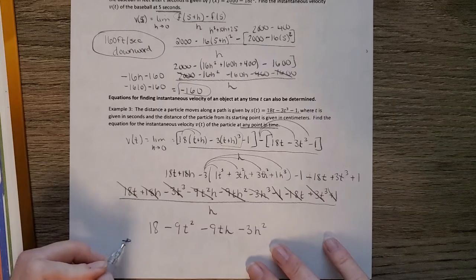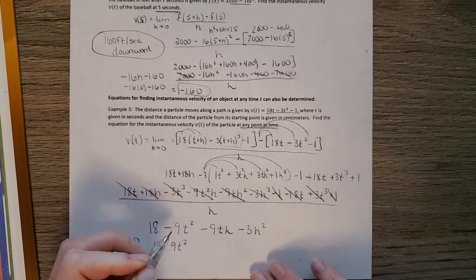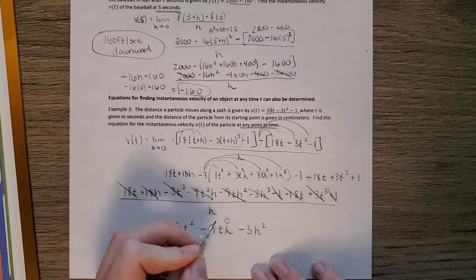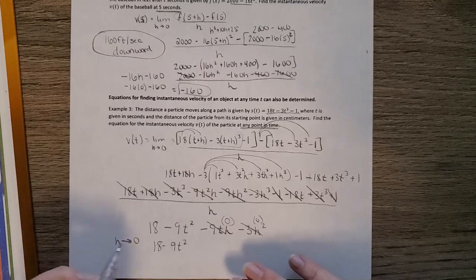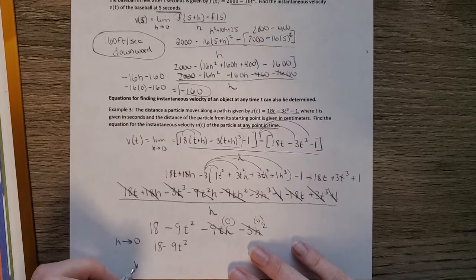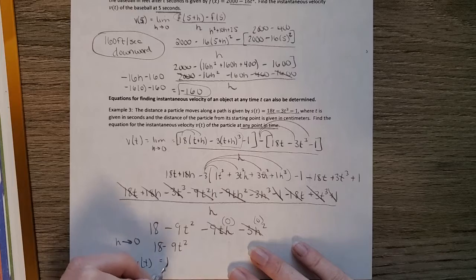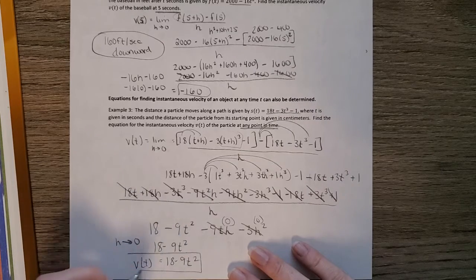And then we're going to replace the h's with 0 because h is going towards 0. So we have 18 minus 9t squared. When I replace this with 0, this term becomes 0. When I replace this with 0, same thing. So this is the formula for the instantaneous velocity. So v of t at a given time is 18 minus 9t squared.